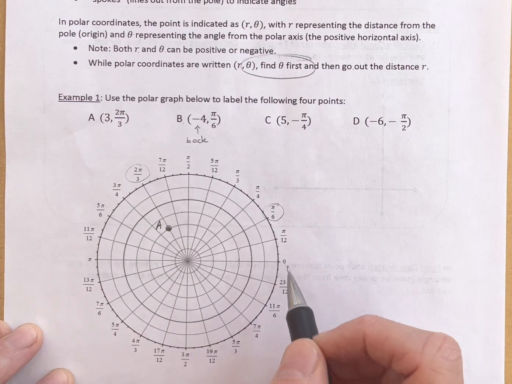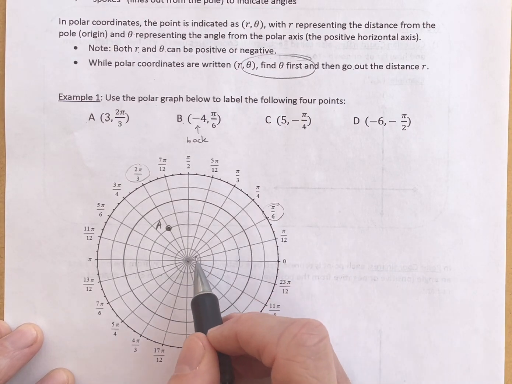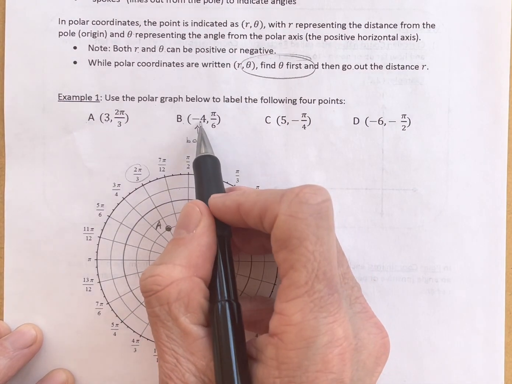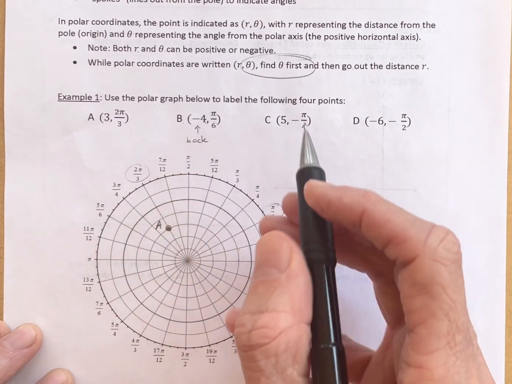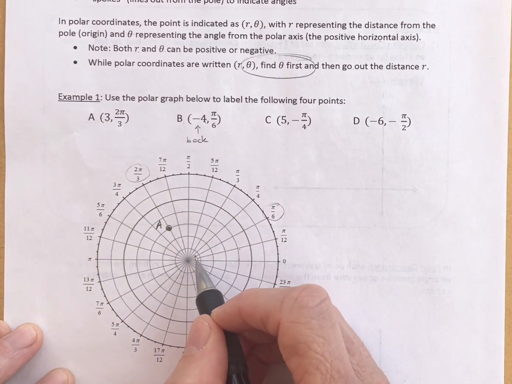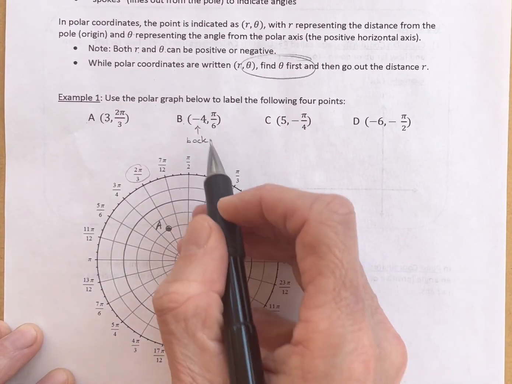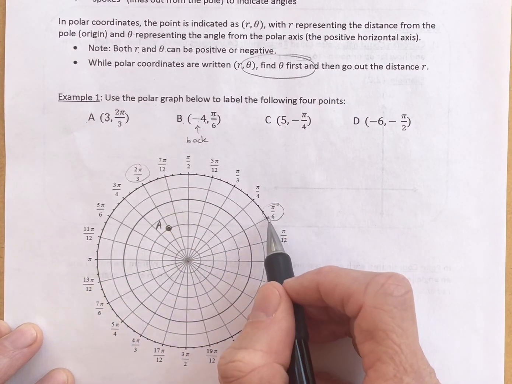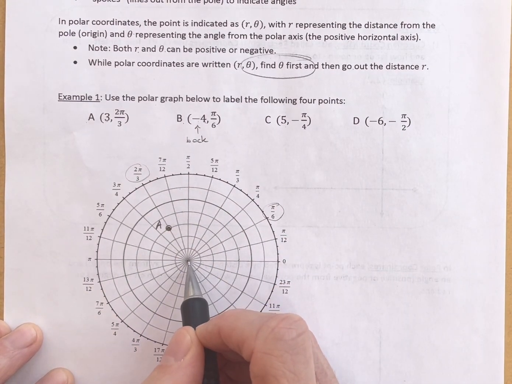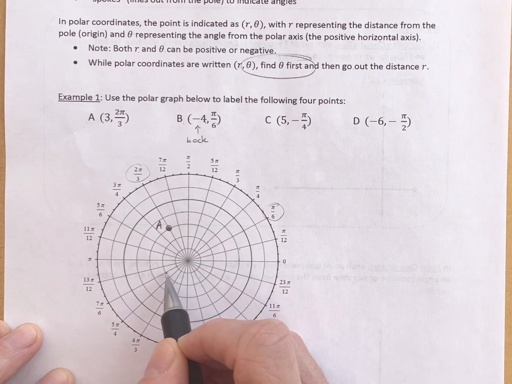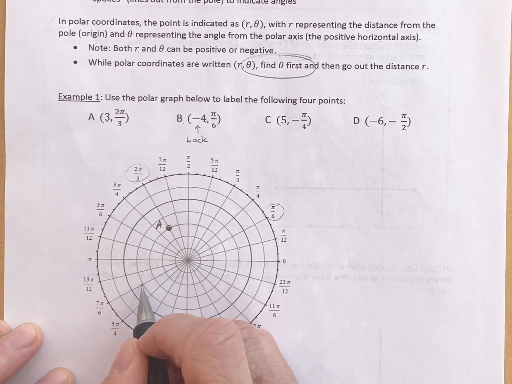Here's pi over 6 right here. So we're on this spoke. But we want to go back 4. Okay, if it were a positive 4, we'd come out 4. But it's a negative 4, so we find our angle, we go to the pole, and we go back 4. 1, 2, 3, 4.